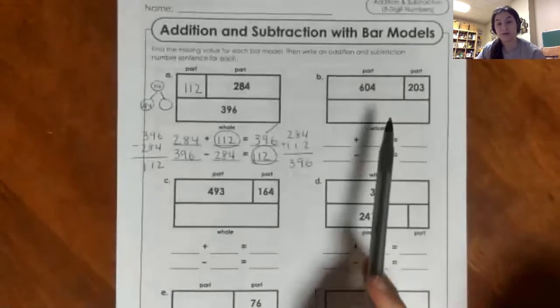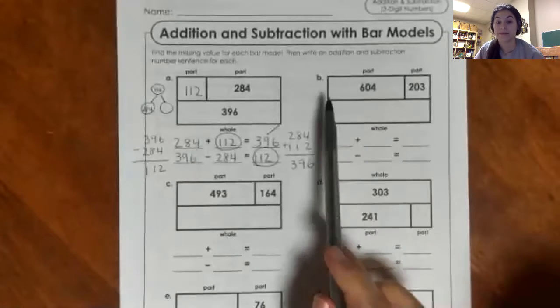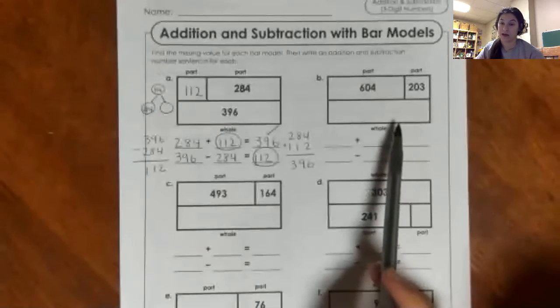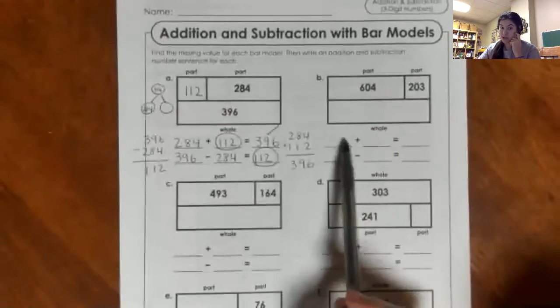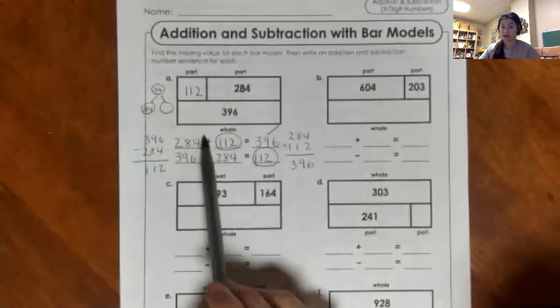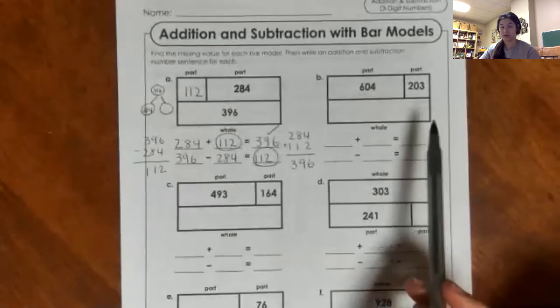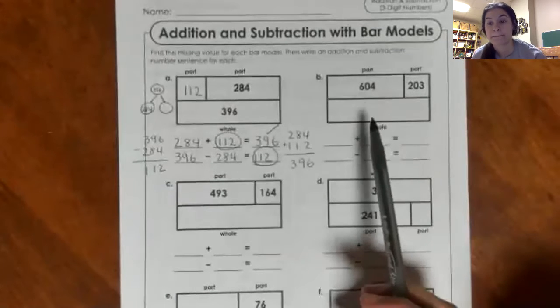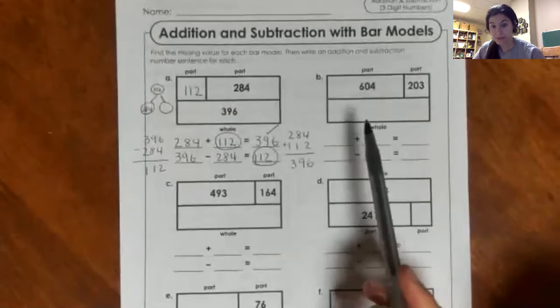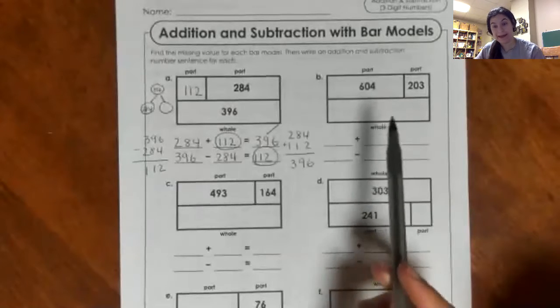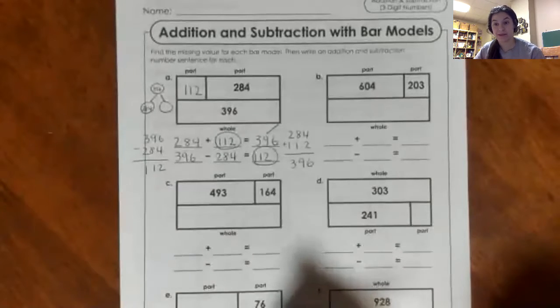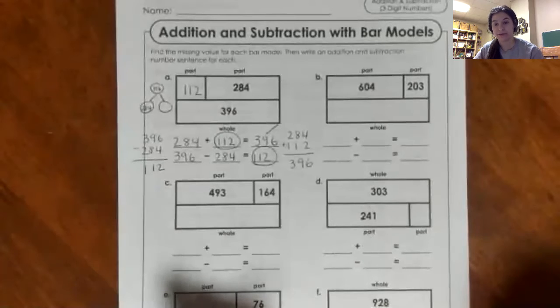Now on some of these, you might be missing the whole, all right? That's going to look a little different, okay? Because in your addition, it's the same thing, adding your 2 parts, but in this case, you have both parts, okay? So I want you to try letter B now, pause it, and then see if your answer matches with mine. Go ahead, pause the video now.